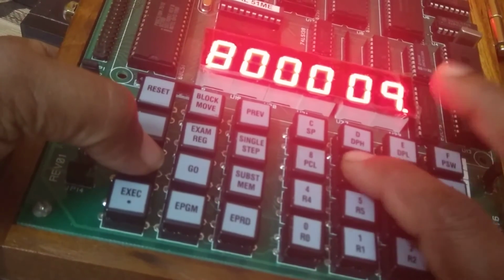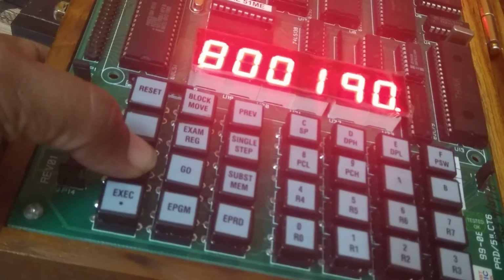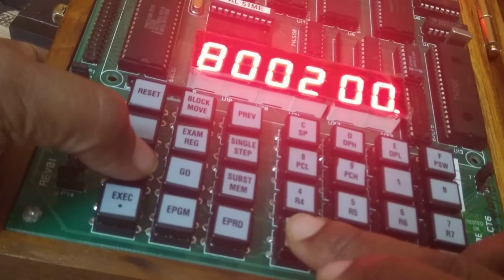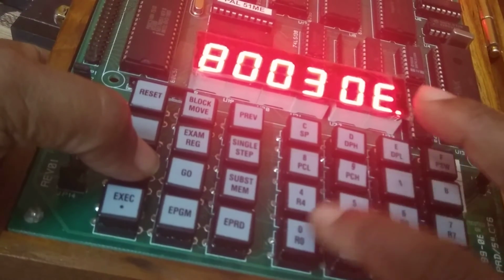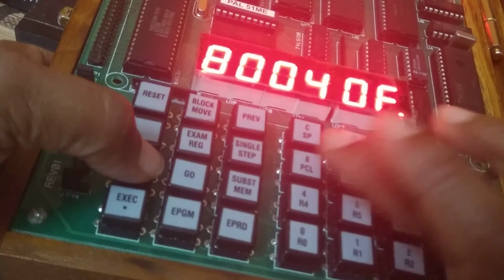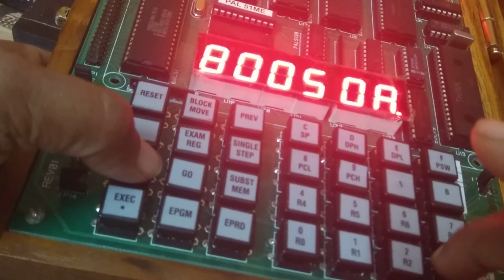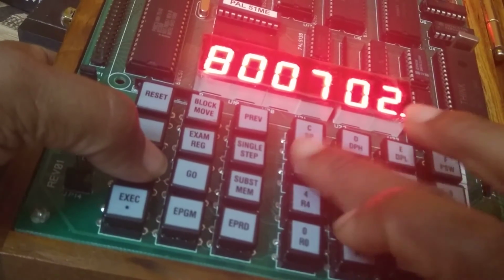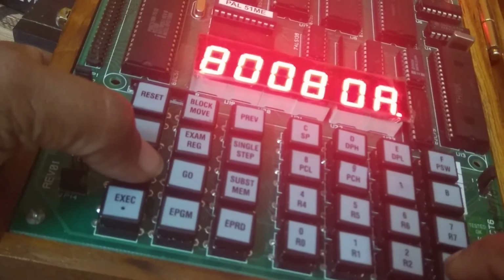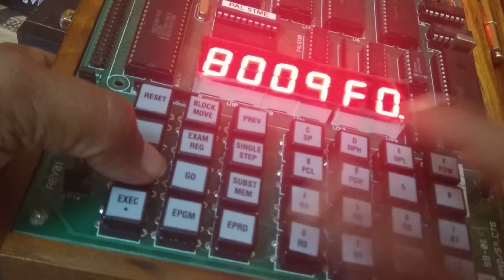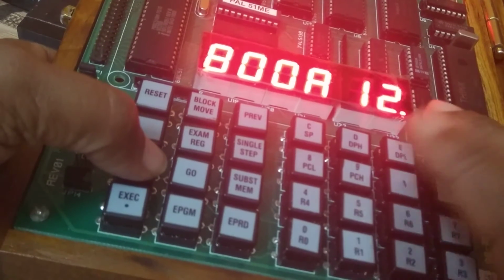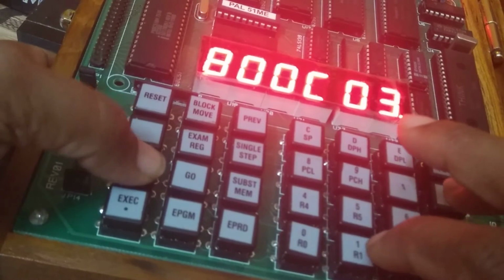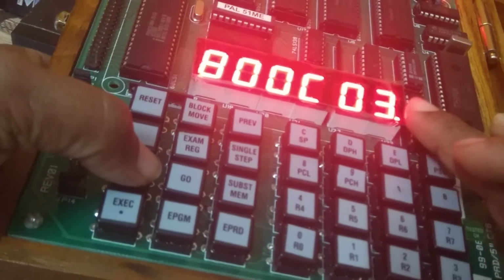The first opcode is 90. After this, next, second operand is 90. Next 00, next E0, next F8, next A3, next E0, next 28, next A3, next F0, next 22, next 00, next 03. This is the last instruction.